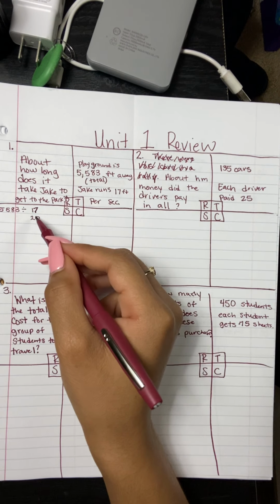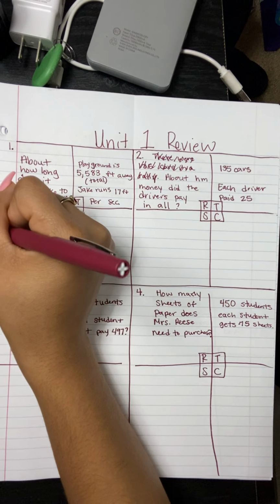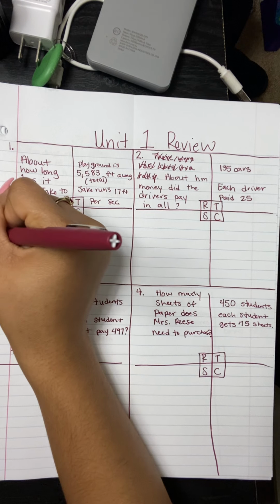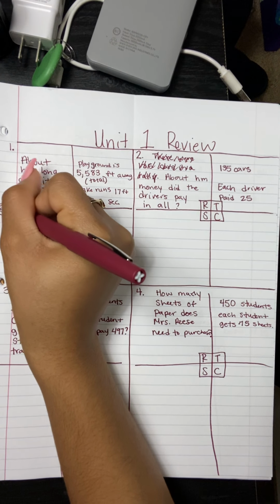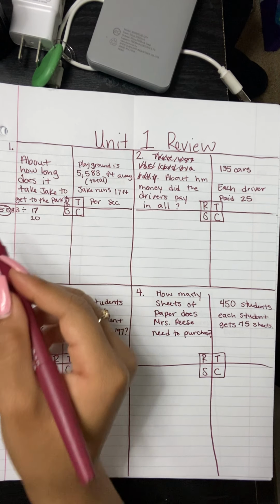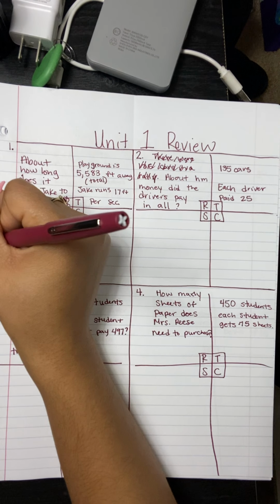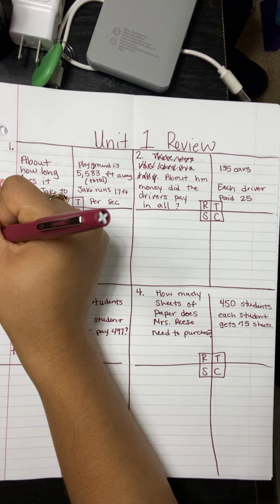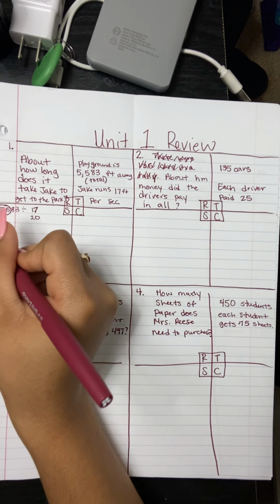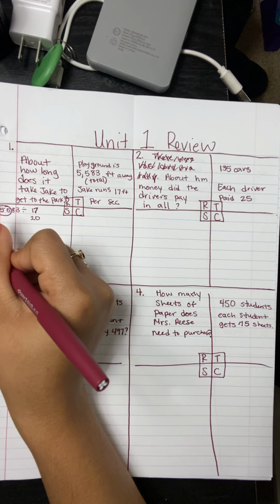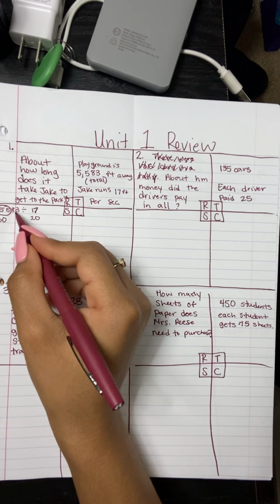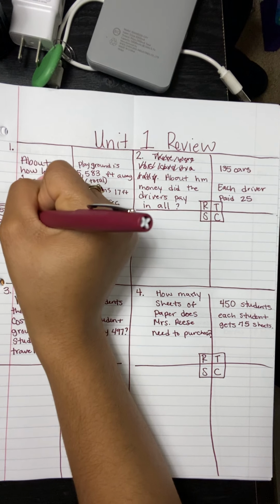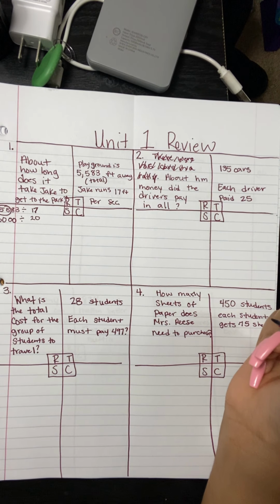And then if I list my multiples of 20, I have 20, 40, 60, 80, but I'm looking for what 55 is going to be in between. 55 is in between 40 and 60. However, it's closer to 60. So this is going to turn into 60. Everything after what I round turns into a 0. So now I can divide.